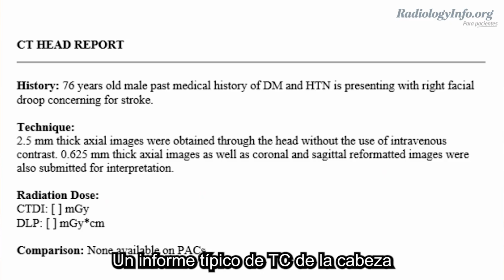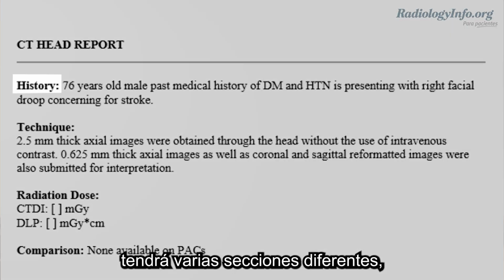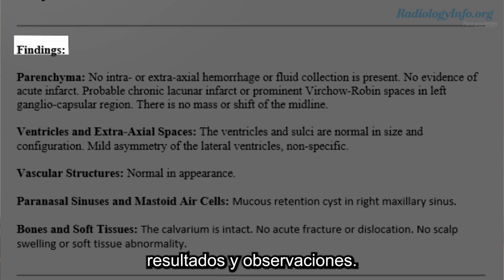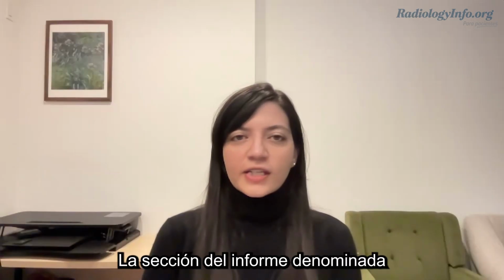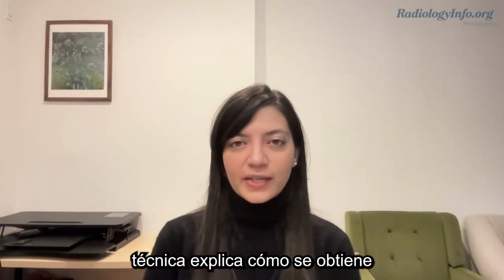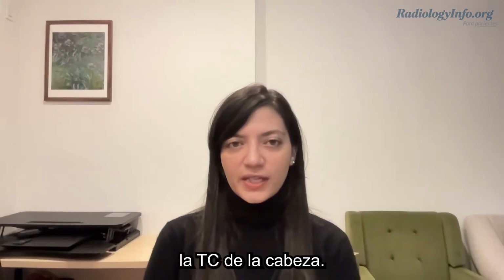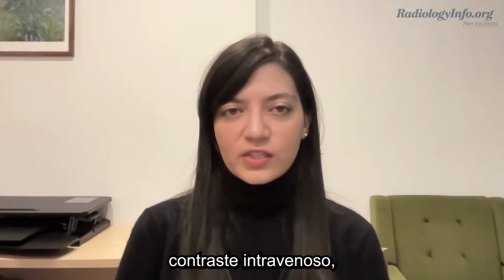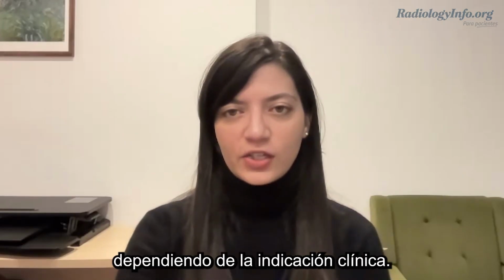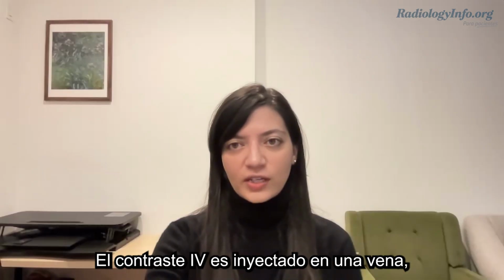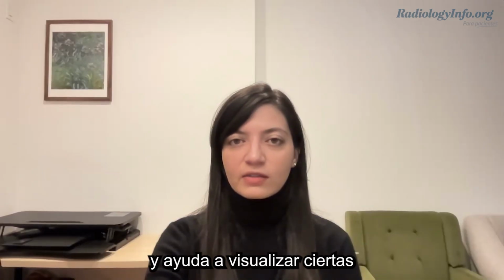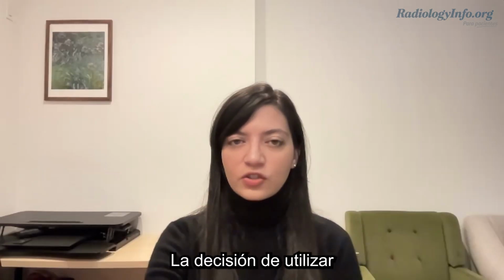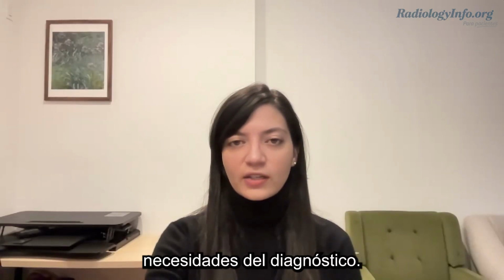A typical CT head report will have a number of different sections, including history, technique, comparison, findings, and impression. The technique section of the report explains how the CT head was obtained. The CT head may be performed with or without use of intravenous contrast, depending on clinical indication. IV contrast is injected through a vein and helps visualize certain structures and abnormalities within the brain and blood vessels. The decision to use contrast is based on diagnostic needs.